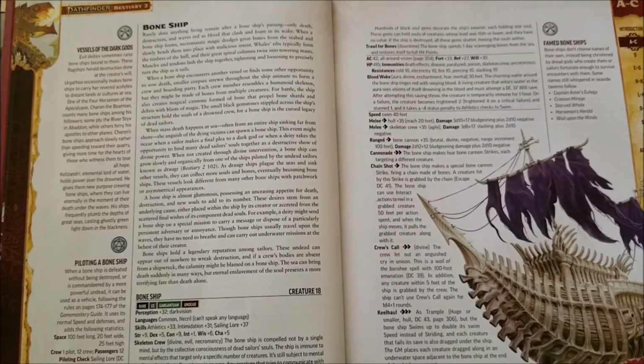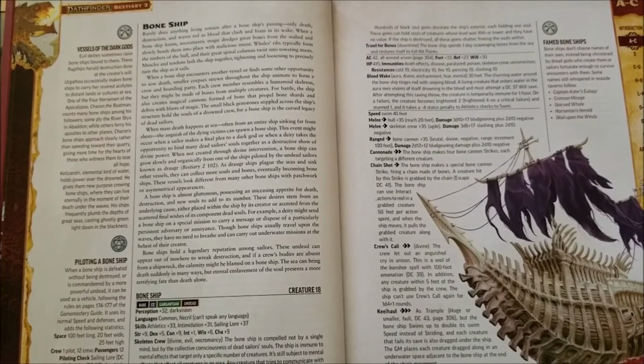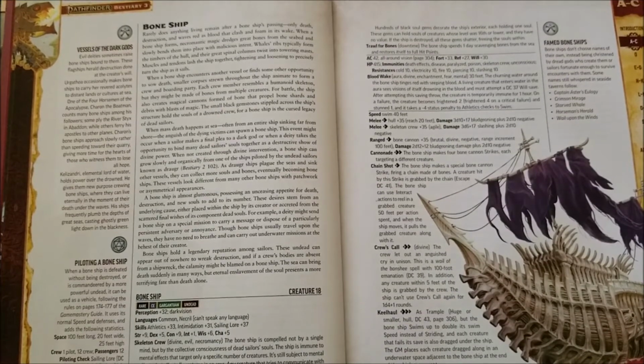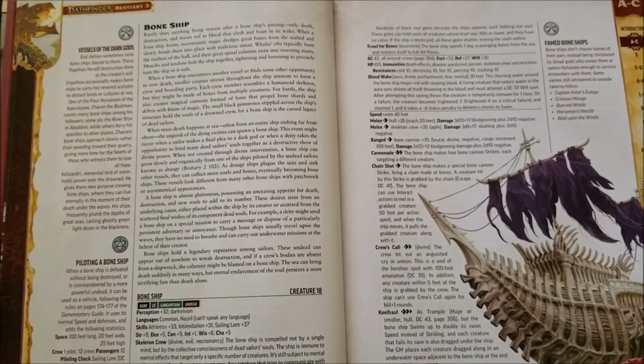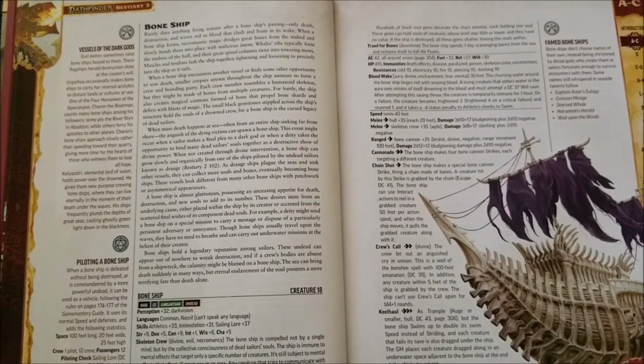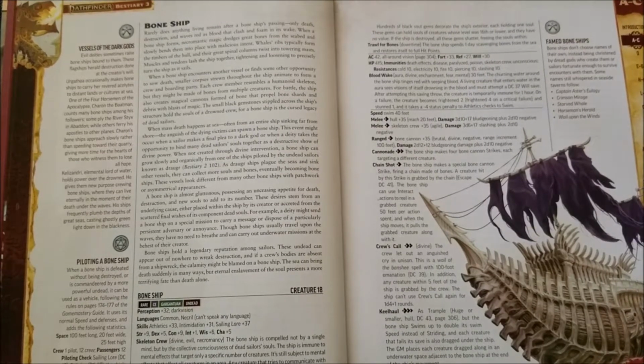And what is your experience with them? Are they easy to use and manage? Obviously, if they're a ship, they're on the oceans or on the sea. And how do they impact that type of campaign?